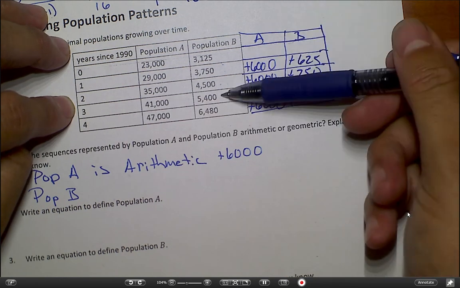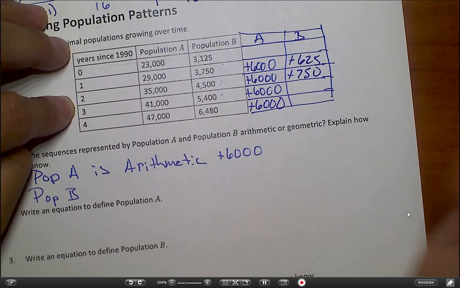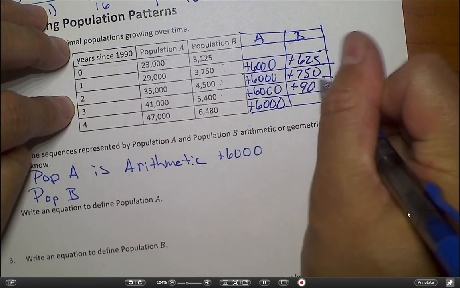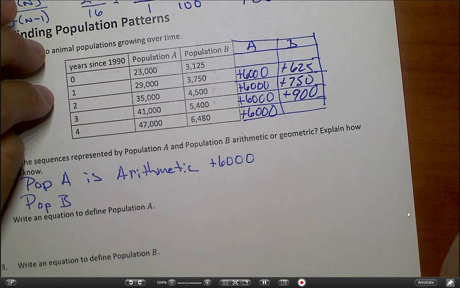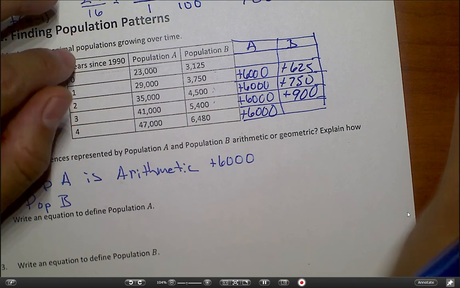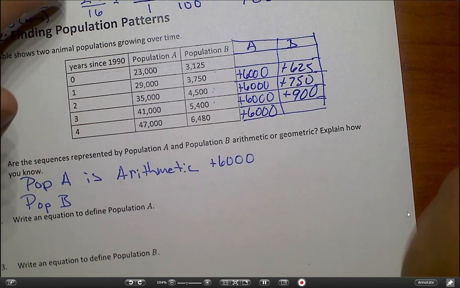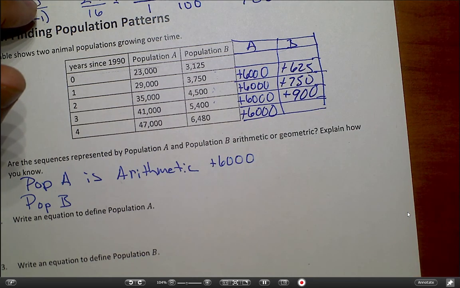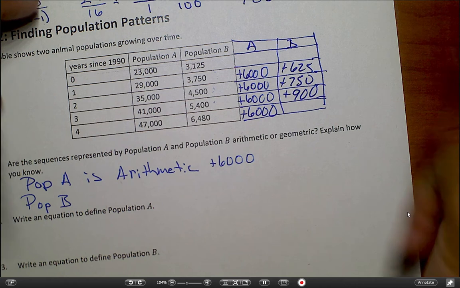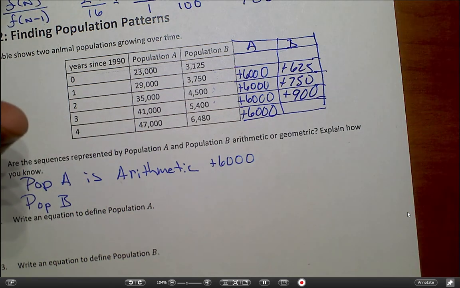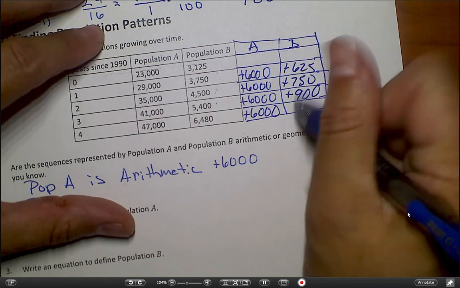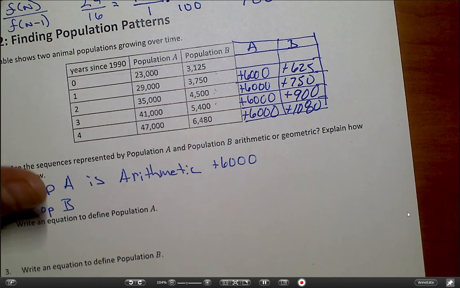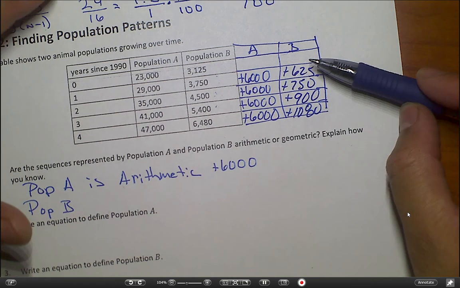All right, what about the next two? 900 and 1,080. This is plus how much? 900. Now, am I losing anyone on this? Anyone have any questions on where and why? It's just subtracting the number from the previous to see how much is going up. Okay, and my last one's going to be 1080, right?